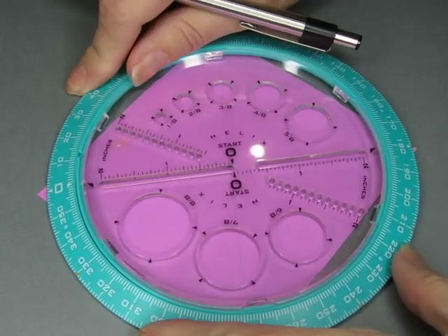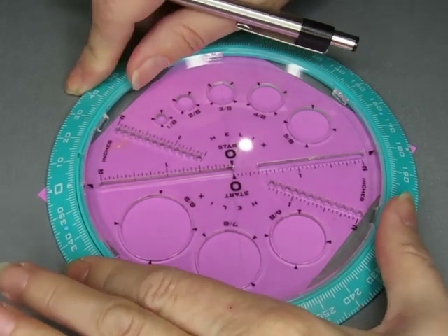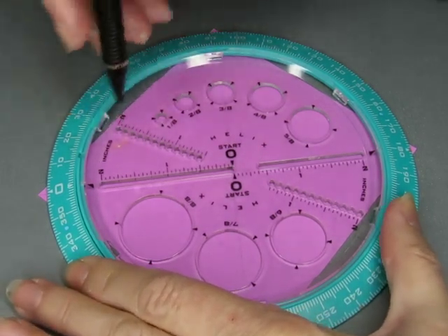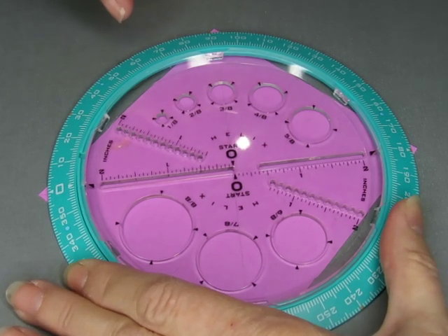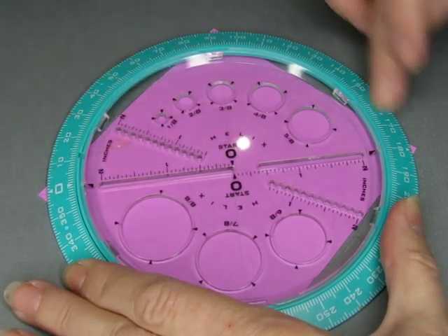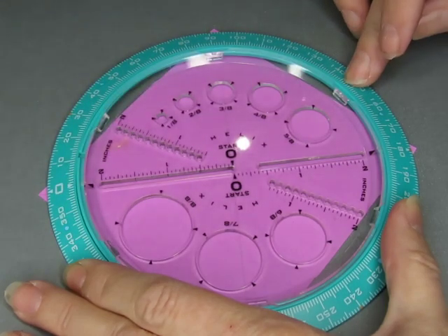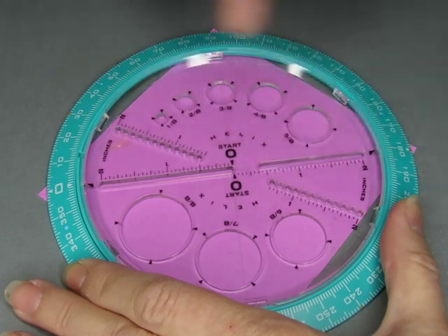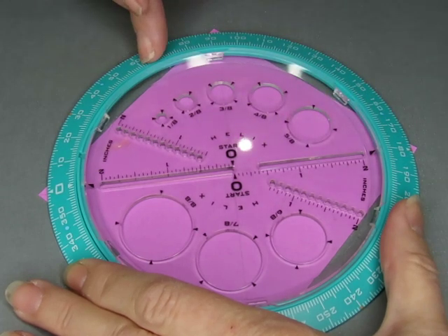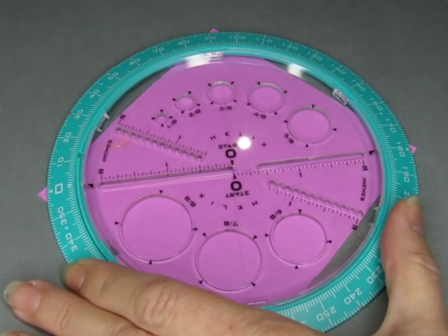Just like so. And then I'm going to decide how many sections I want. I might not want 4 or 8. Maybe I want 5, which is an odd number, right?